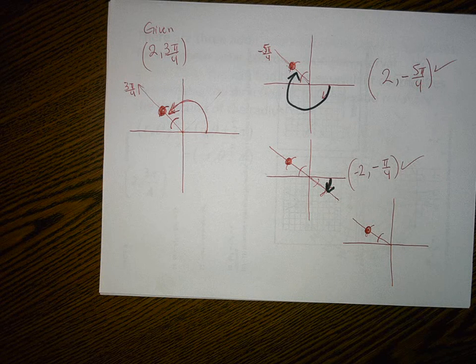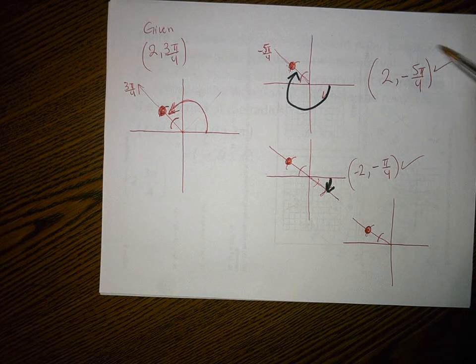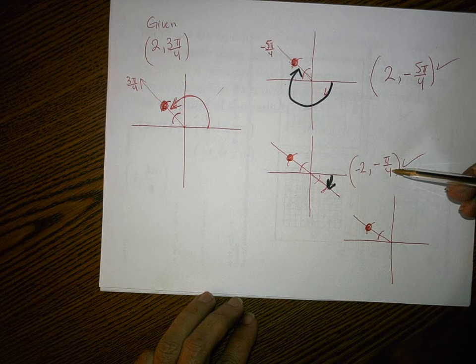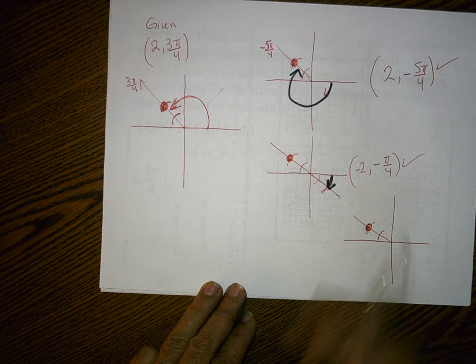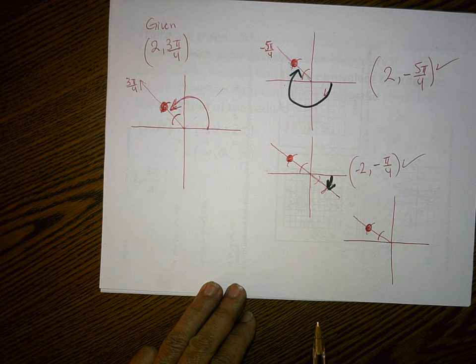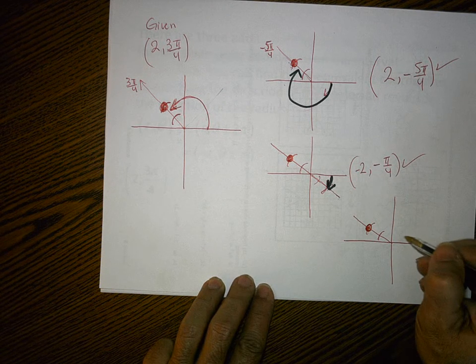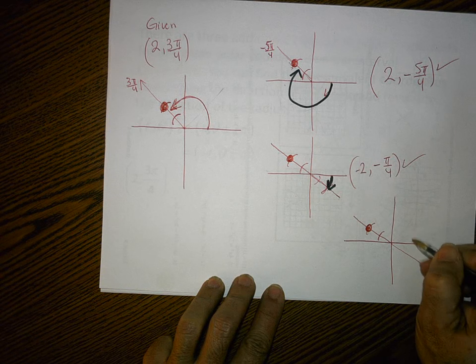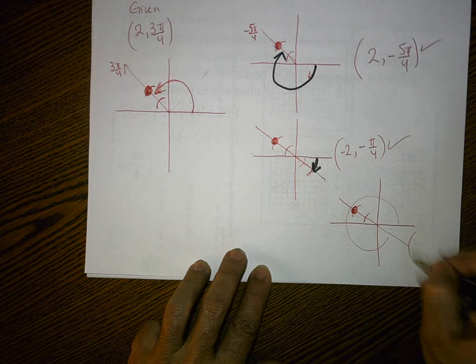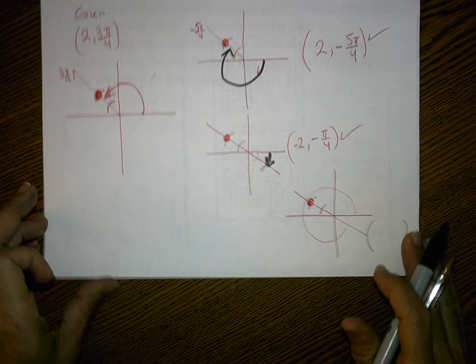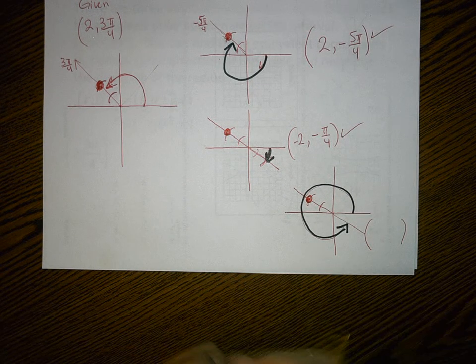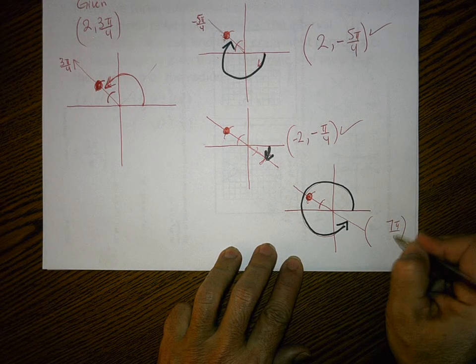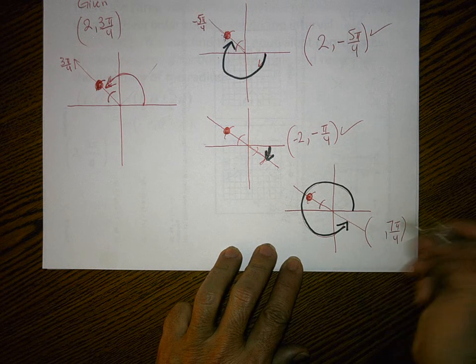So I can do negative 5/4, I can do negative pi over 4, negative 1/4, and reflect it over. What else can I do? Well, I can go all the way through to 7 pi over 4. Okay. I can go all the way through to 7 pi over 4. So that's 7 pi over 4, and reflect the radius over to negative 2.